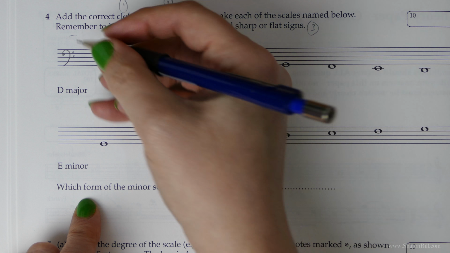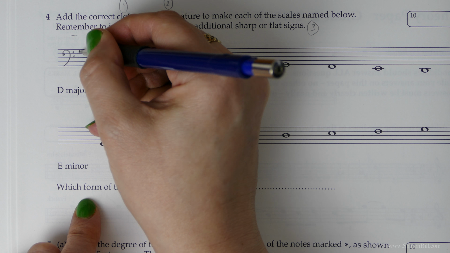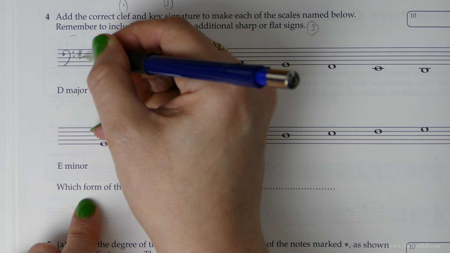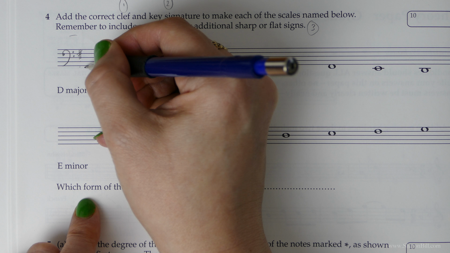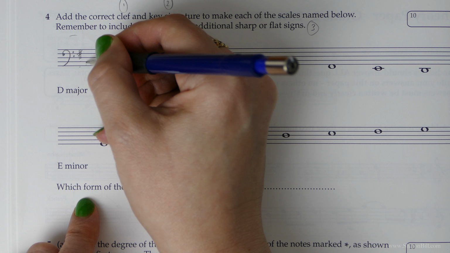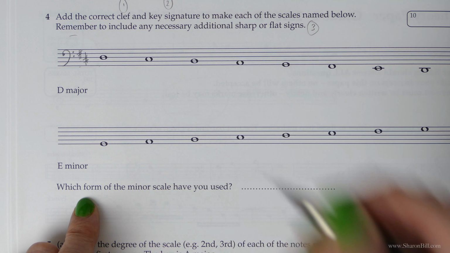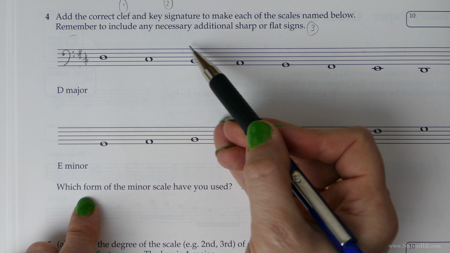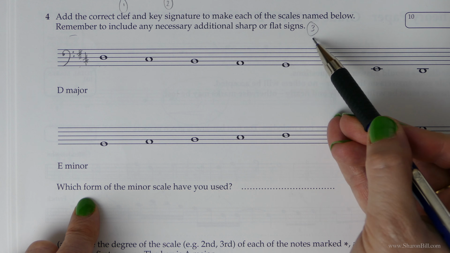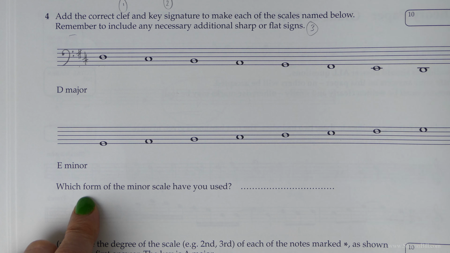So D major is F sharps and C sharps written in the bass clef, so it's the second line down for good boys deserve football, and the C sharp is second space up, all cows. Make sure they're correctly positioned. And then for a major scale, there are no extra additional sharp or flat signs, so that's now complete.